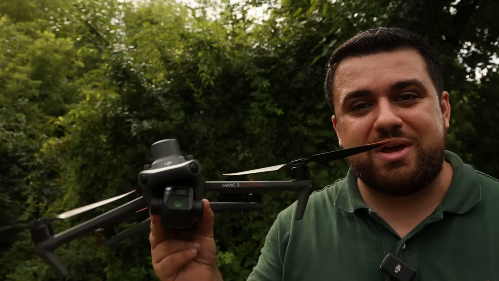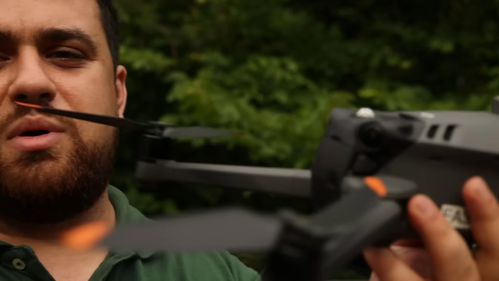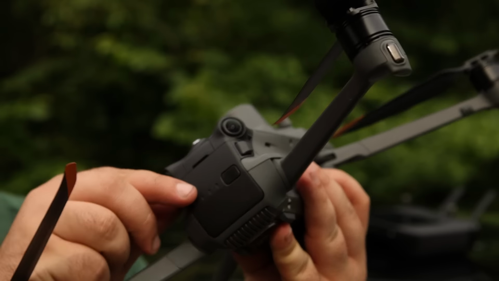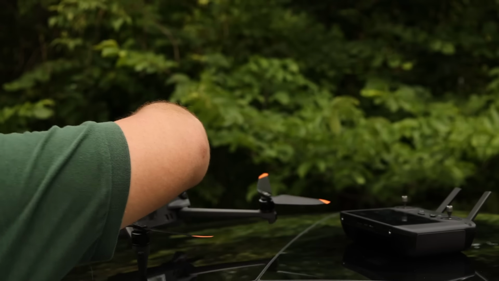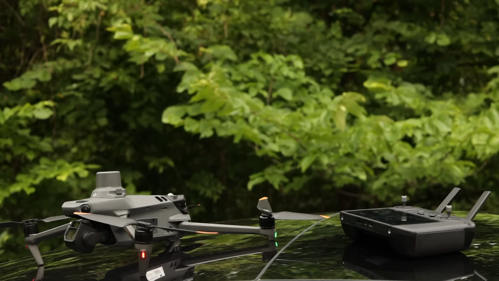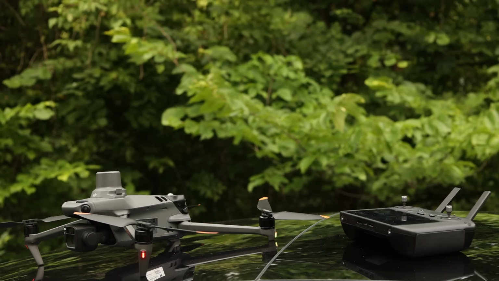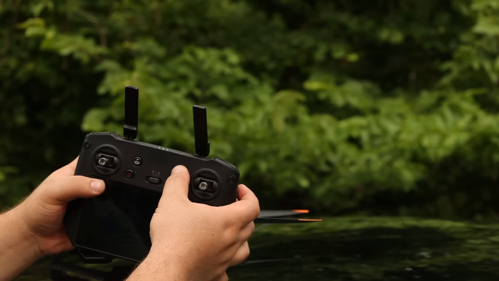So now that you've done all of the survey preparations, you're now ready to pull out the drone and start doing your drone survey. So every drone is a little different, but the Mavic 3 Enterprise has a button on the back of the battery. You press and you hold, and the drone will power on. And the same thing goes with the controller.